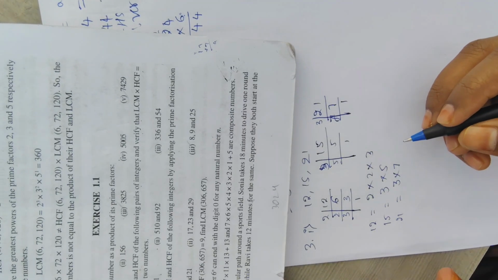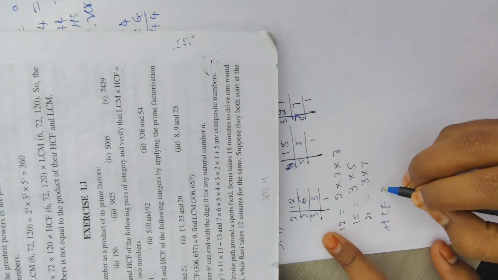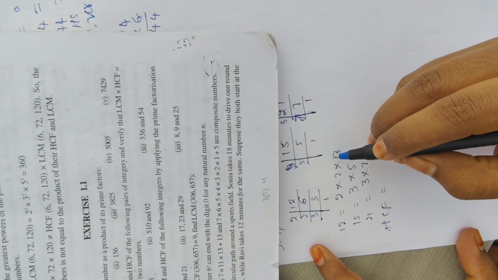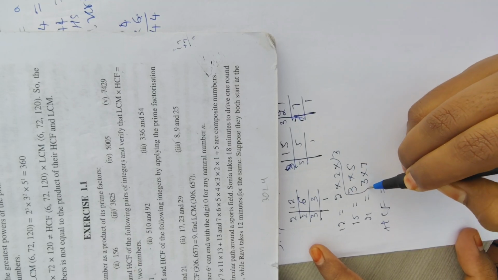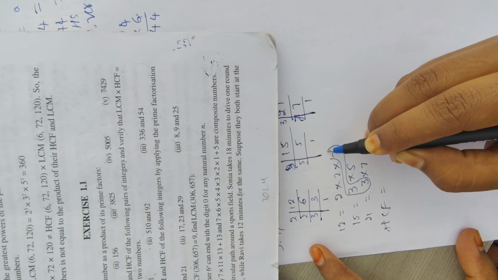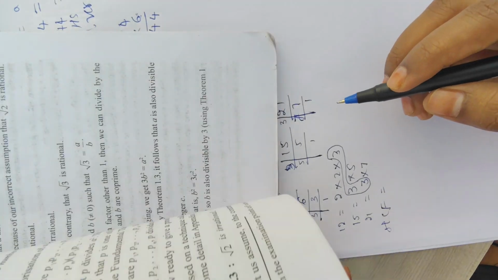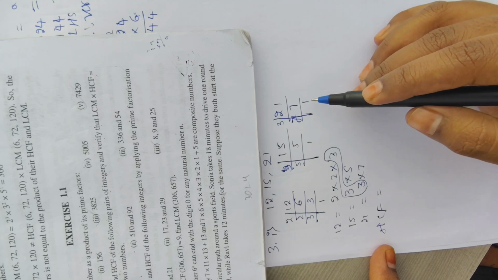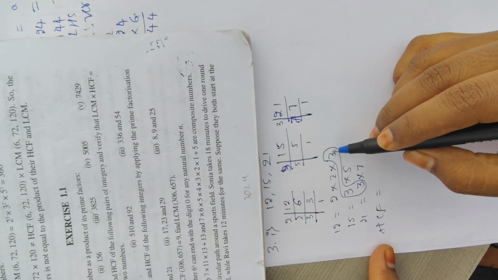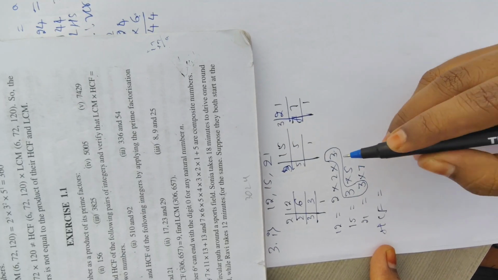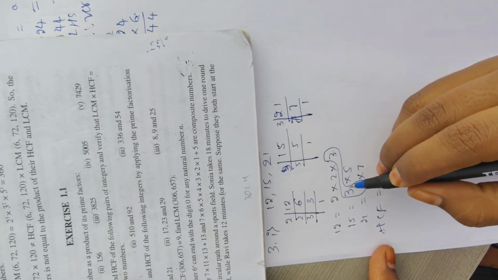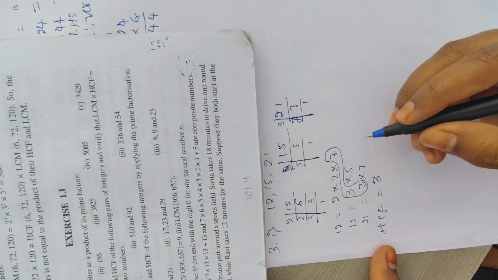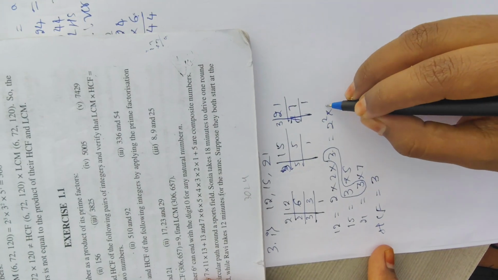Okay. So what is HCF, children? The number which is common in all the three numbers. So which number are you seeing here? Yes, that is number 3. We should not take only two numbers. Here we are finding the HCF of these three numbers. Therefore the number should be common in the three numbers. Okay, therefore the number which is common in three numbers is 3. Therefore the answer is HCF is 3. Okay, so we can write this as 2 square into 3.